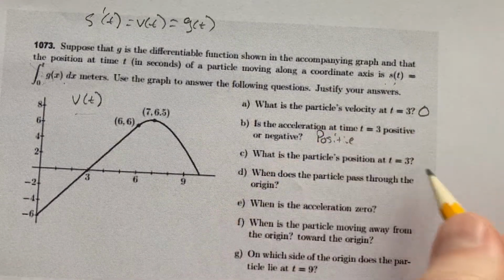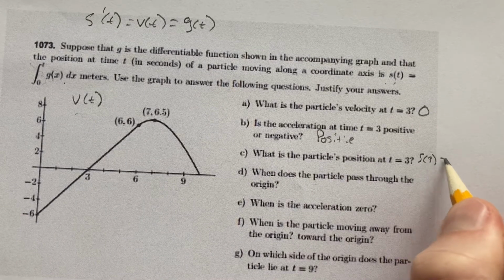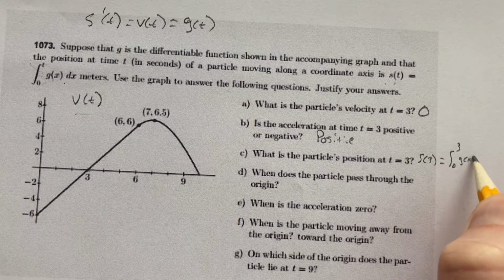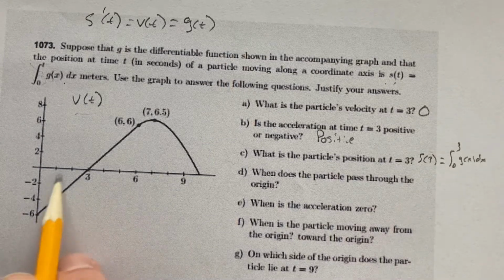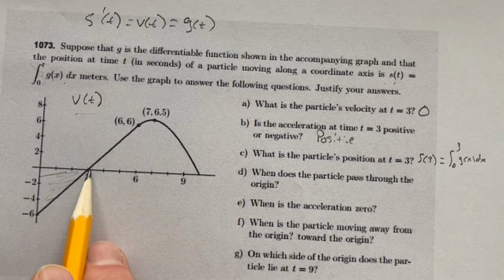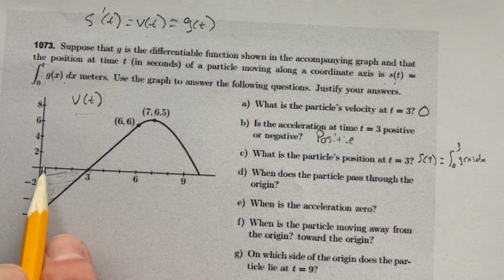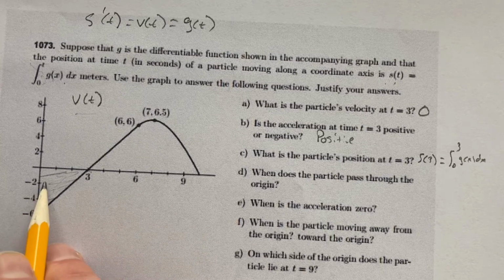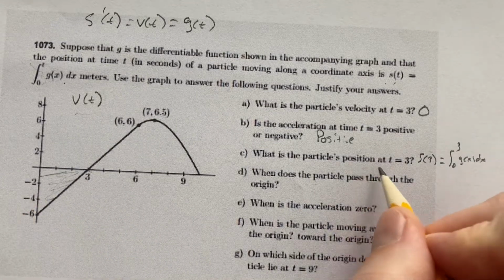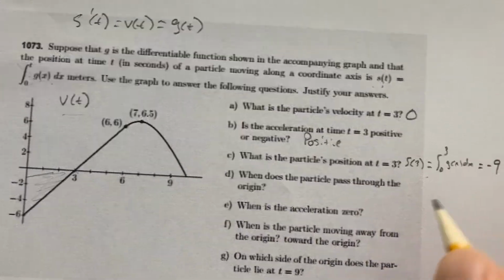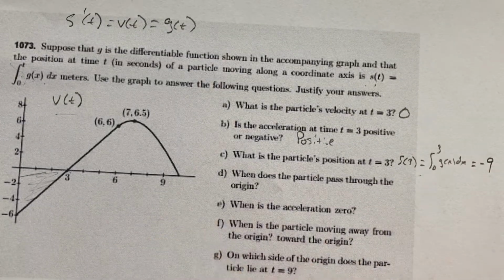What is the particle's position at 3? Well, the position function was given to us here. S of 3 would be the integral from 0 to 3 of g of x dx. In other words, the area of the velocity graph would give us the position at 3 seconds. So if I do the area of this, 1/2 times 3 times 6 is 9. It's negative. So we would say the particle's position is negative 9. Okay? 9 to the left of wherever we're at.